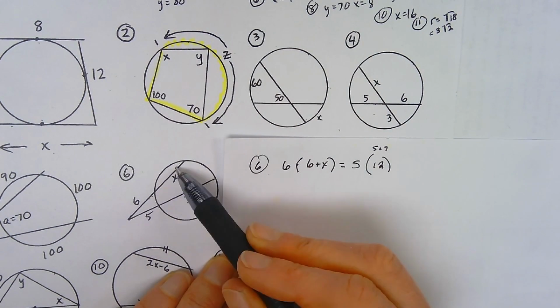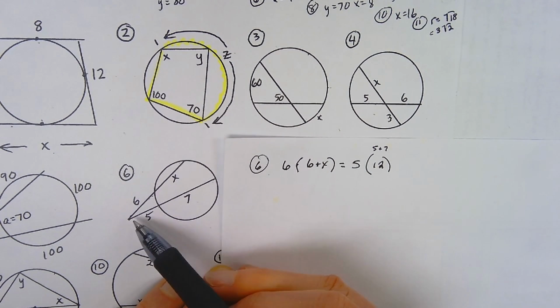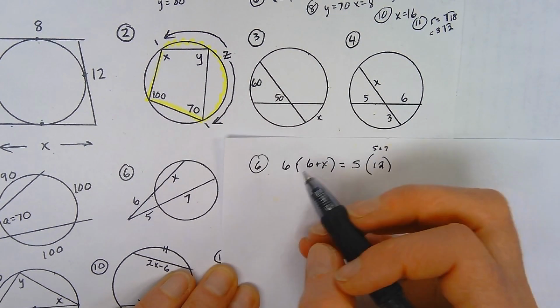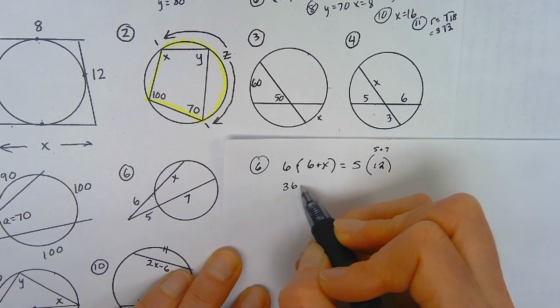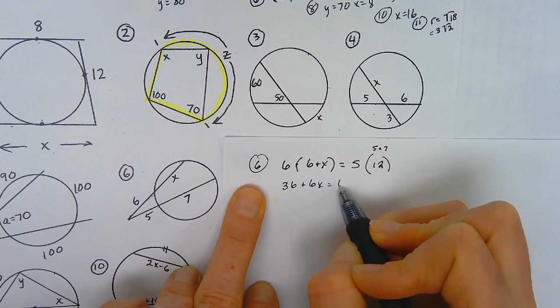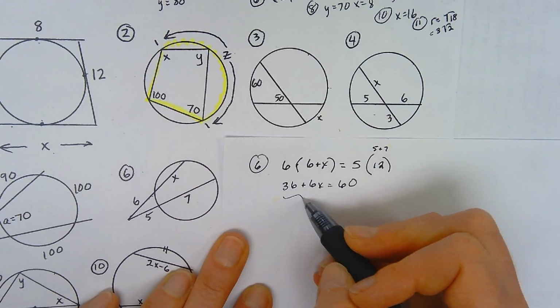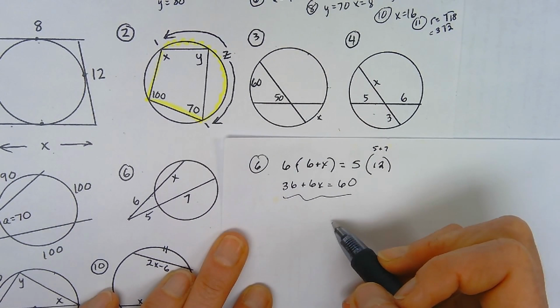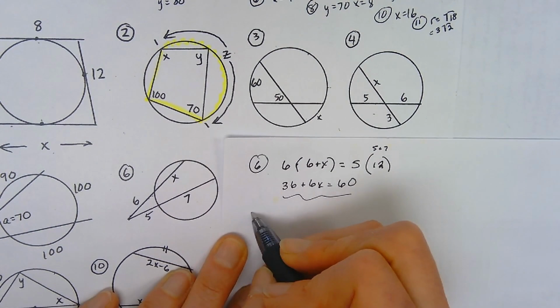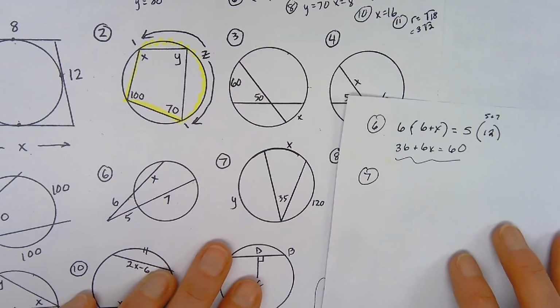6 times 6 plus x equals 5 times 5 plus x. Distributing gives 36 plus 6x equals 60. And I'll let you go ahead and solve that for x. Number 7.